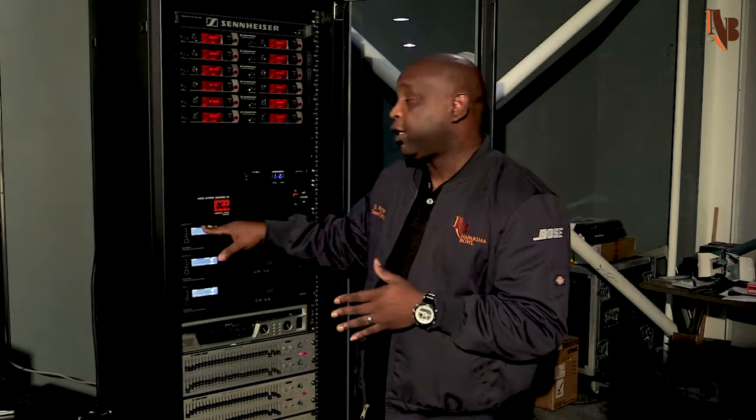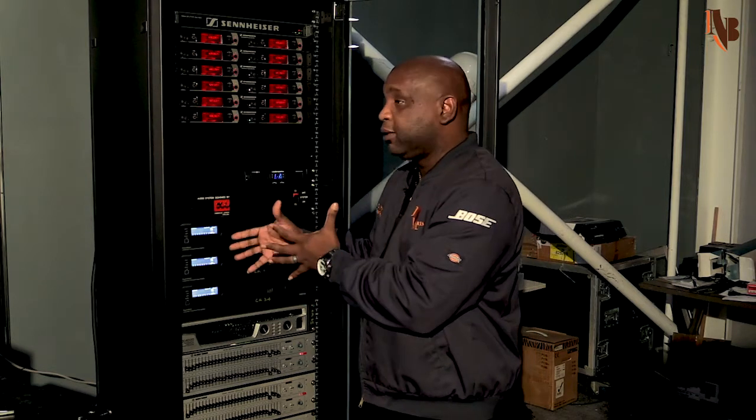So back to our amplifiers. Of course, this has its own DSPs, its own processors and equalizers. So of course, this is where we don't have all these other things that will usually process our speaker system.